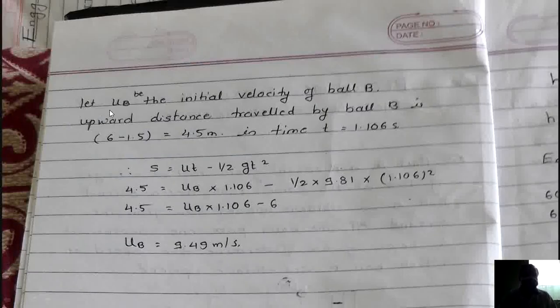Then let UB be the initial velocity of ball B. Upward distance travelled by ball B is 6 minus 1.5, which is equal to 4.5 meter, in time T equal to 1.106 second. S is equal to UT minus half GT square.